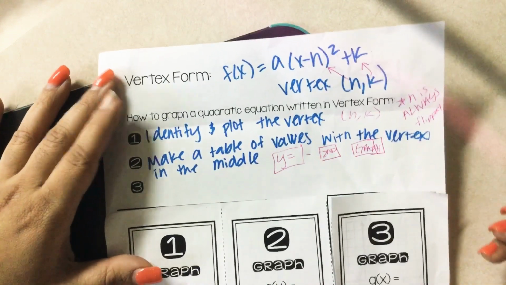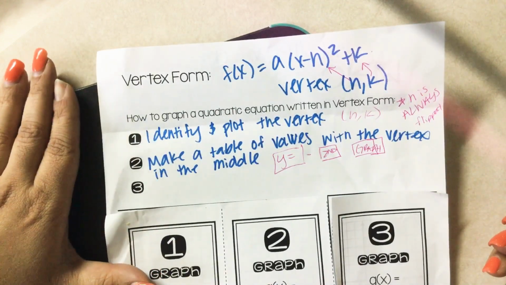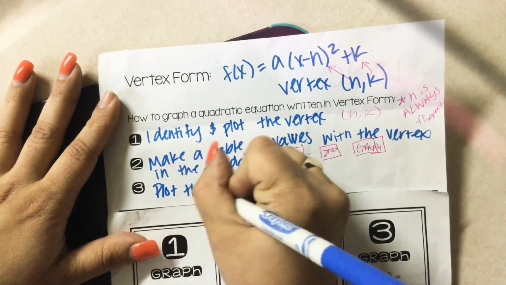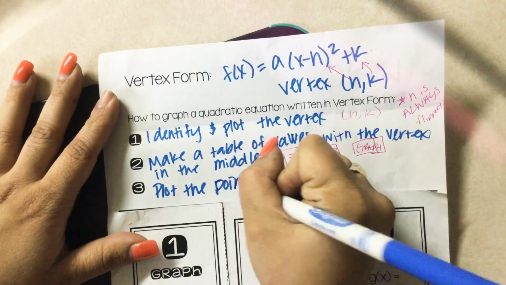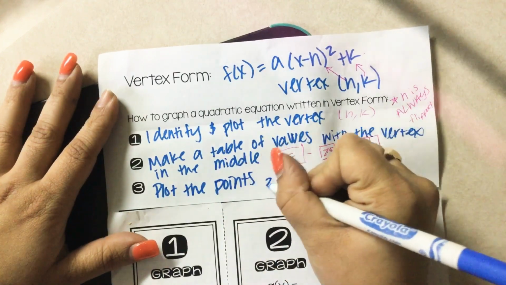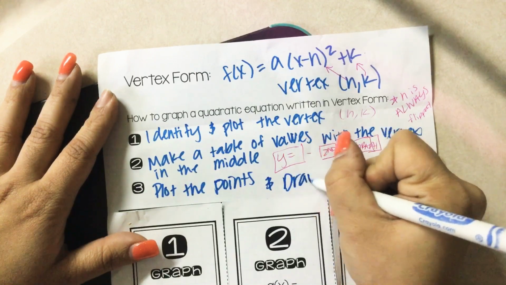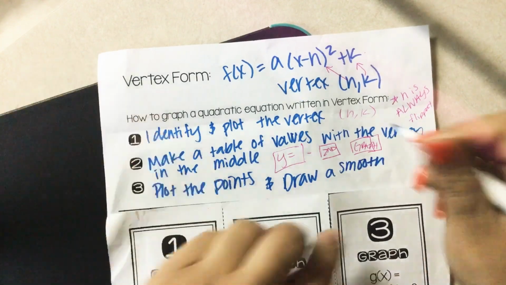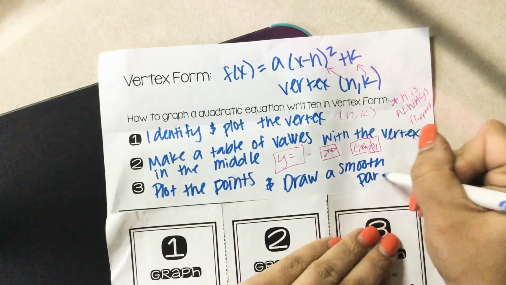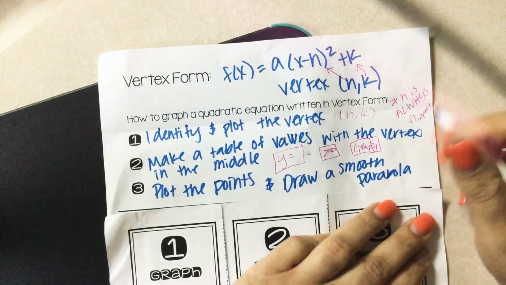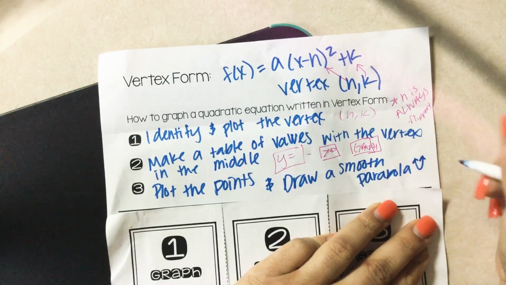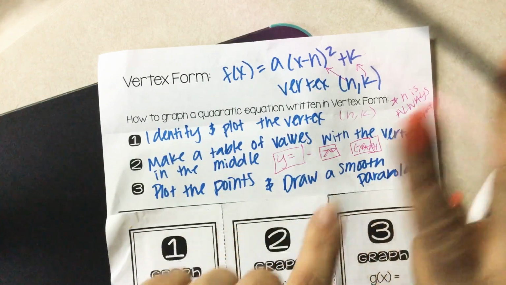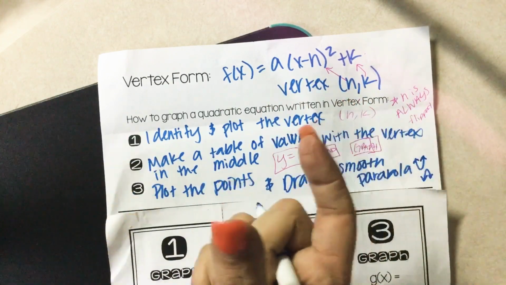Your final step, which is your absolute hardest, and if you know me, I'm just kidding, you're just going to end up plotting the points and then drawing your parabola. And you want to make sure that it's a smooth parabola. A parabola is U-shaped. It's either opening upwards or it's opening downwards. It is not a V, it's a U.